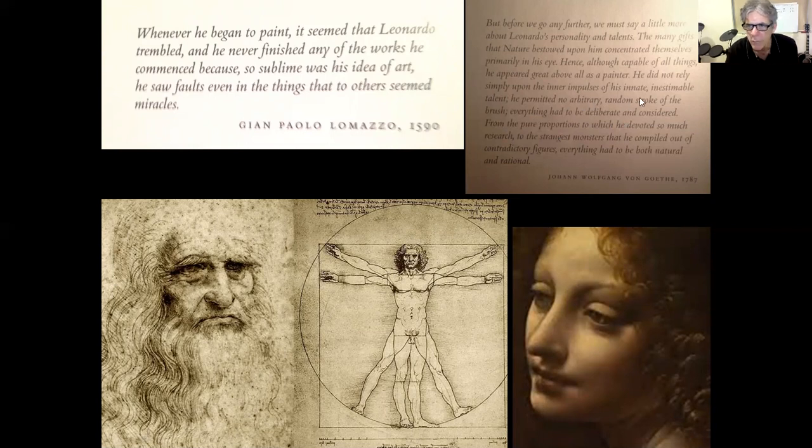But let's go back to this sentence here. There were no arbitrary random stroke of the brush, from the pure proportions to which he devoted so much research. I showed you how the pinky and the thumb were completely out of proportion with the palm of the hand that was painted in Salvator Mundi. And I showed you that the index and middle finger were twisted way over to the side such that something on the back of it was visible. In other words, it had to be twisted so far around that you could actually see the nail.